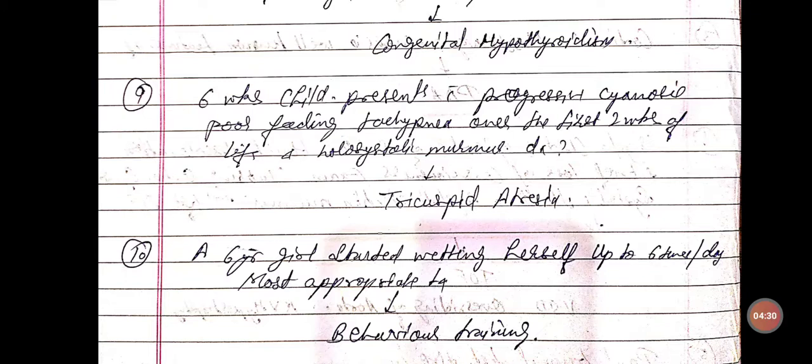So guys, I hope these are very high yield one-liners. Lots of exams like to ask them, most repeatedly. So please study well, learn by heart.